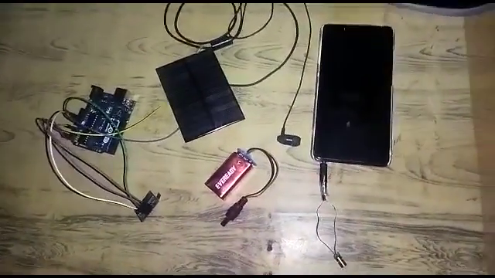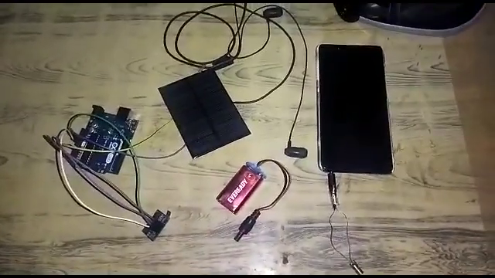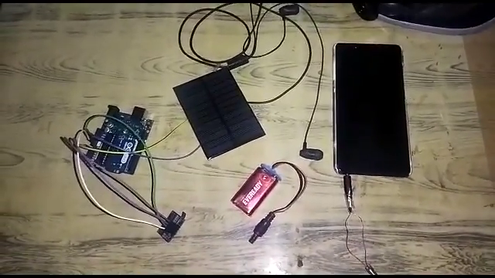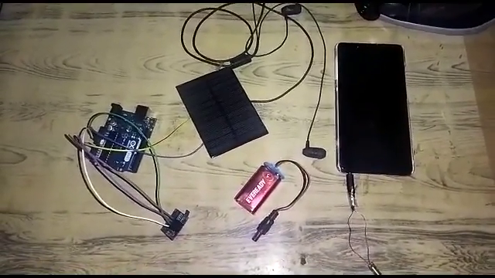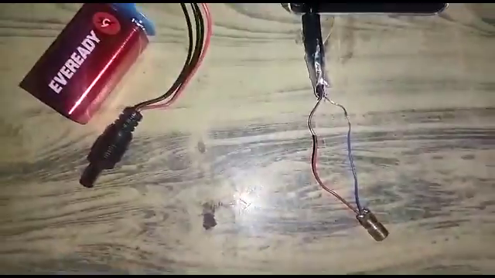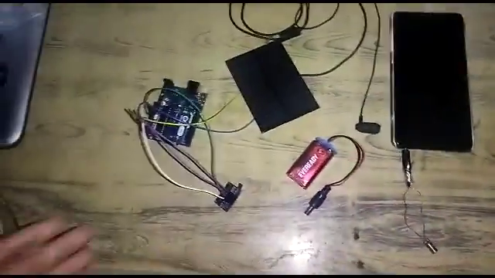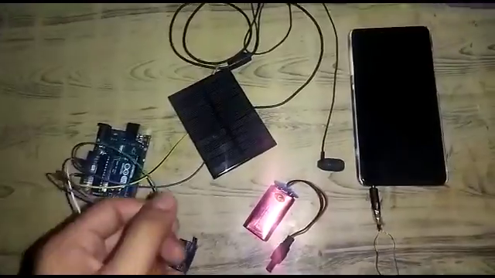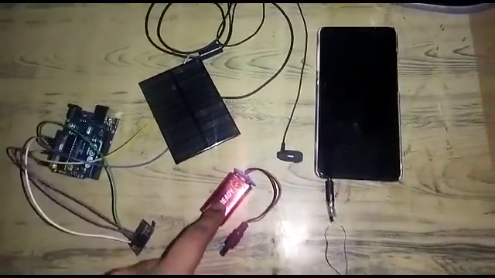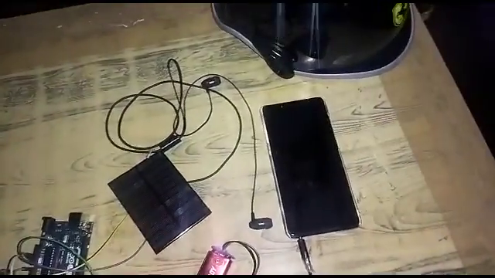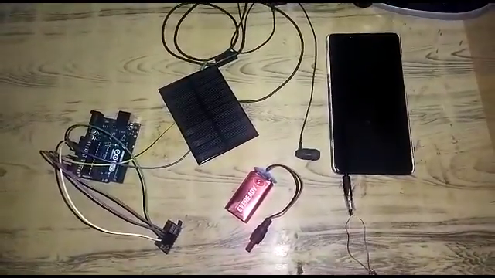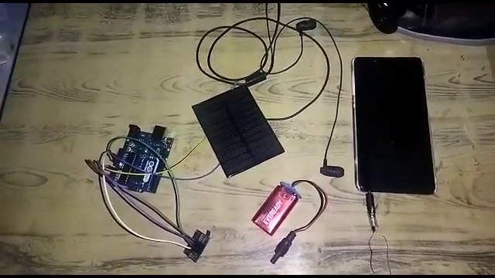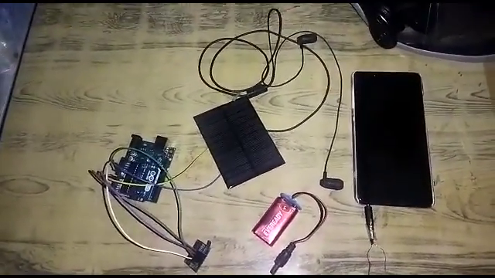The phone has a companion app in it which will help us to transfer data from the phone to the Arduino using the laser connected to it. We'll be putting the Arduino, OLED screen, solar panel, battery inside the helmet, and we'll be using the phone to transfer the data to the Arduino.